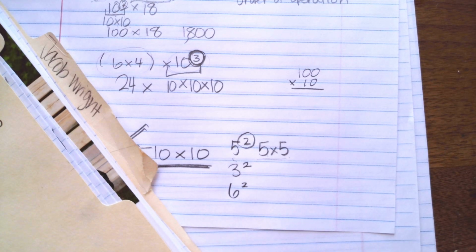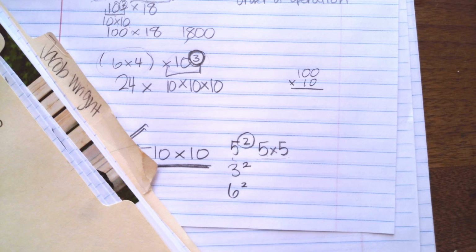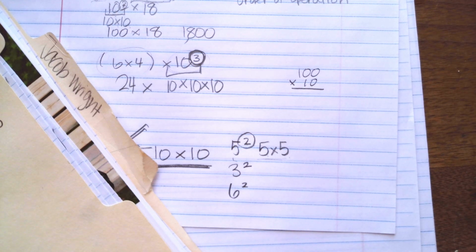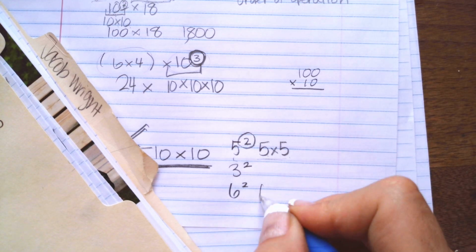How about 6 to the second power? Write out what it means first. Okay, what does it mean? 6 times 6. Yeah.